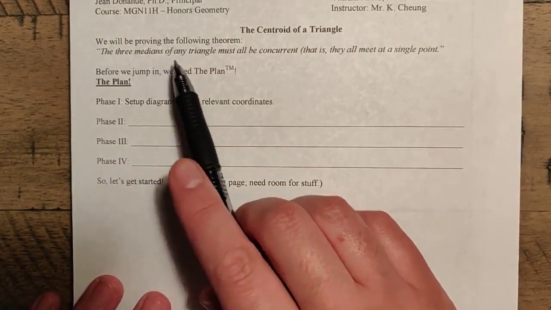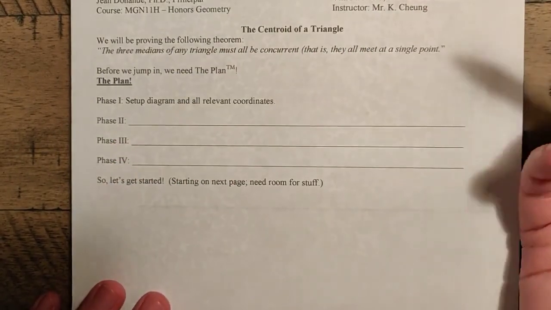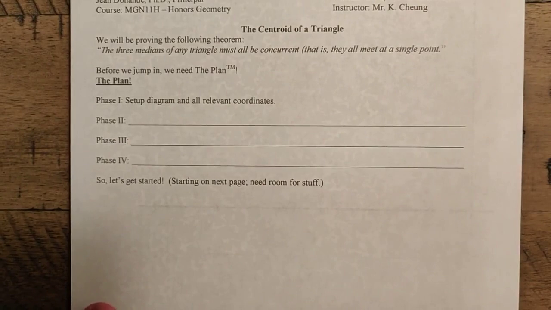We're going to be proving that the three medians of any triangle must all be concurrent. They must all meet at a single point. So that's going to be really important to us. But like anything, we should always have the plan. So let's start with the plan.